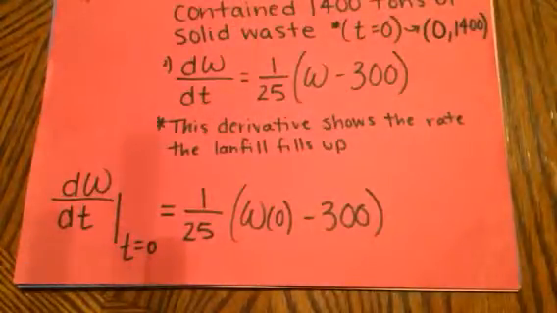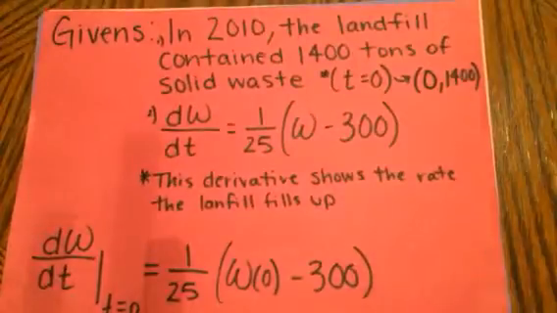And here are our givens. In 2010, the landfill contained 1,400 tons of solid waste. Now, this is denoted by T equals 0, so we're going to have this point (0, 1,400), because at time 0, we have 1,400 tons of solid waste to start.